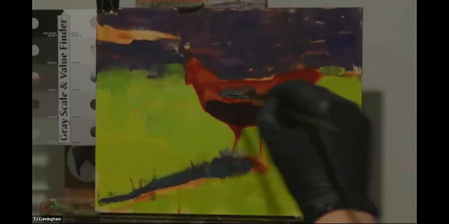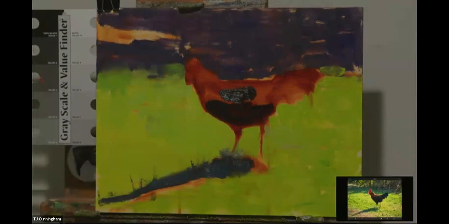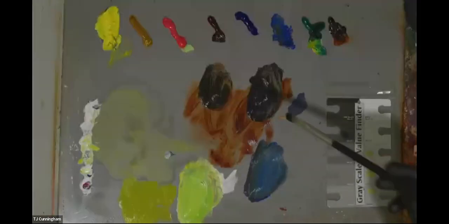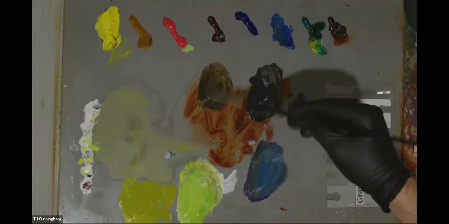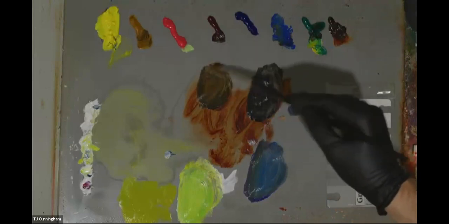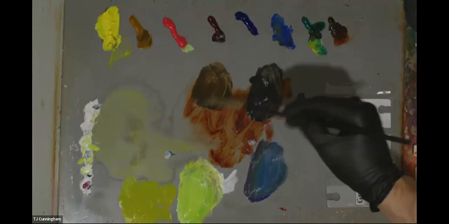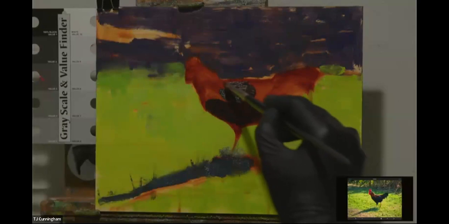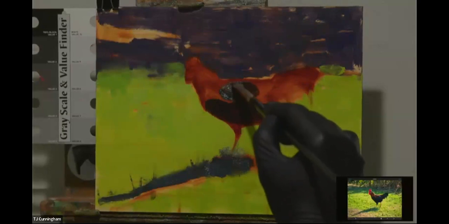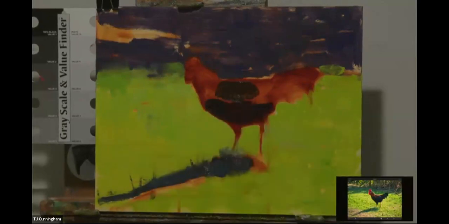And that's definitely still way too dark and black and brown. So I'm going to take gold ochre and add a lot of gold ochre to that mixture right there. Some more transparent oxide red. You've got a brown red rooster here. Let's try that again. How's that?